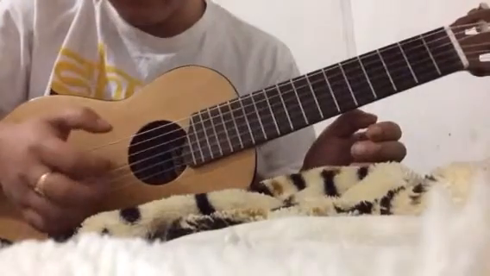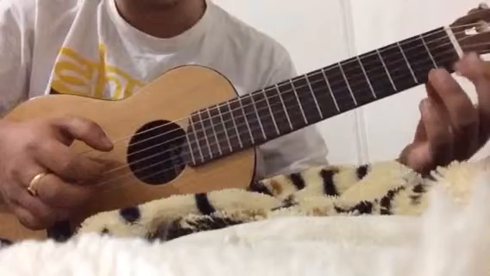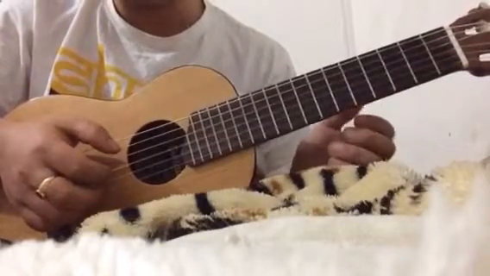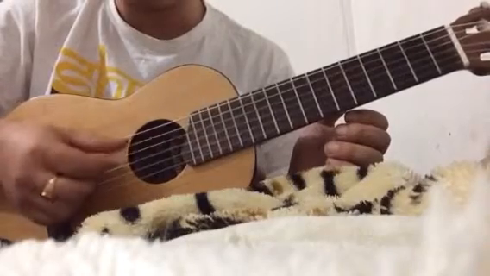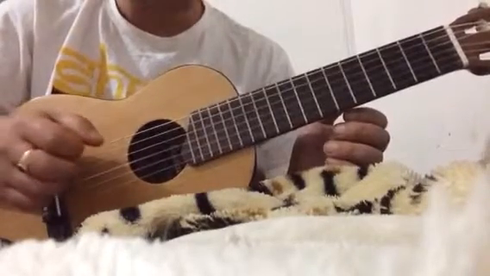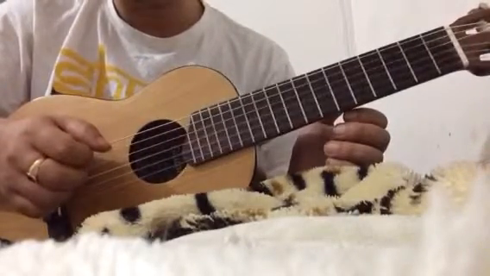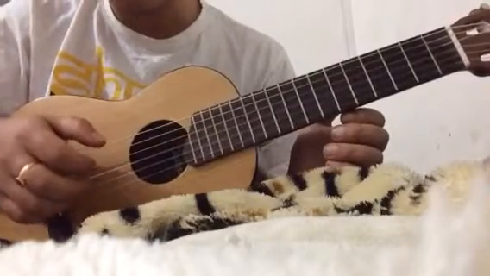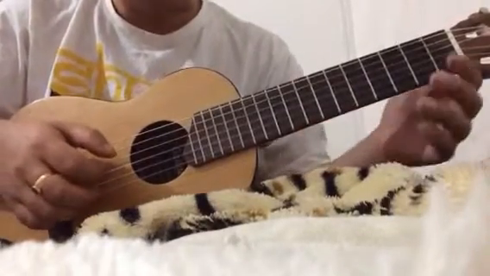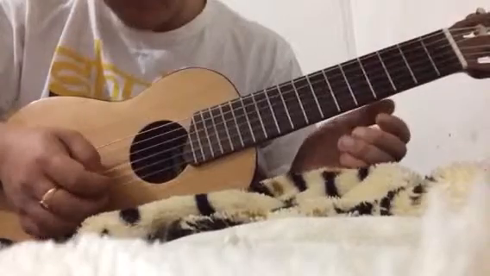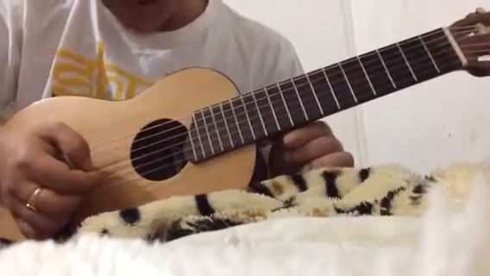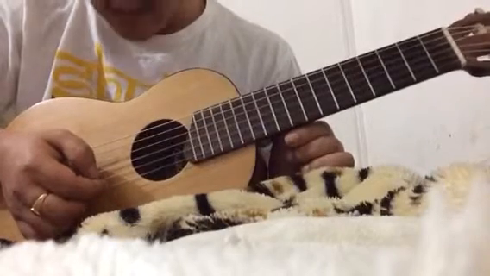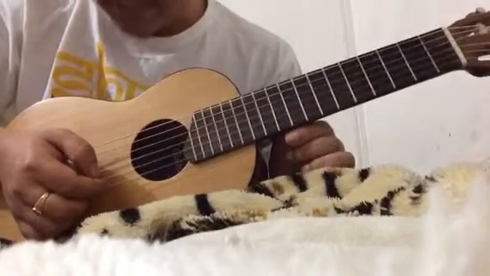Whenever you play these strings open, without holding down on the frets, they are called the open strings. These are all open strings, and these open strings have separate names for them. Okay, so this, the first string, when you play it open, it is called the open E string.